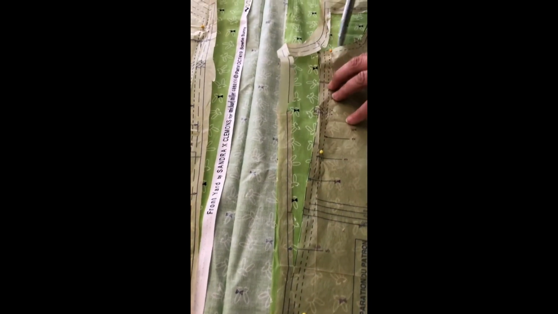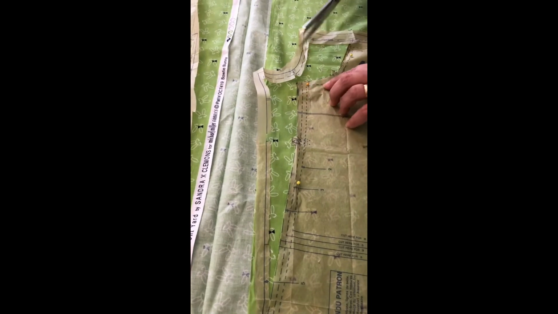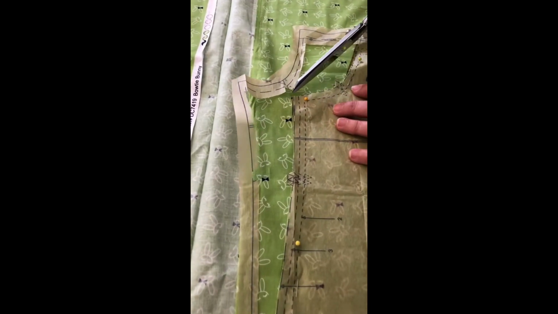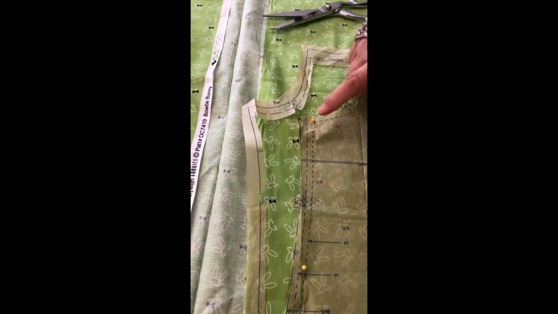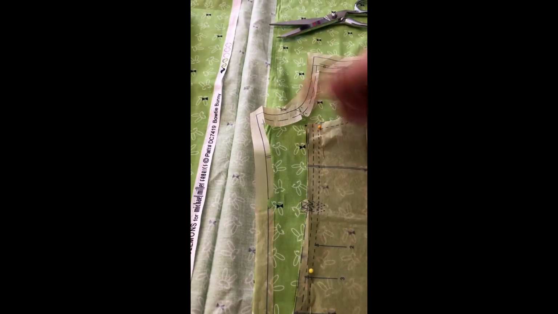Oh, somehow I got off of the size 3. I did. I started cutting a size. See how easy that happens? I went from the size 3 over to the size 4. Now, actually I'm gonna have to recut that because I want a size 3.